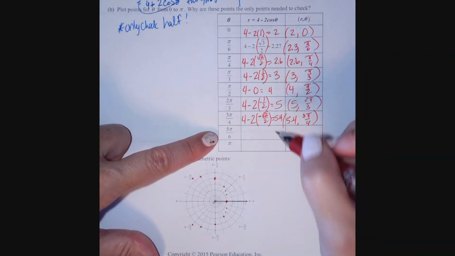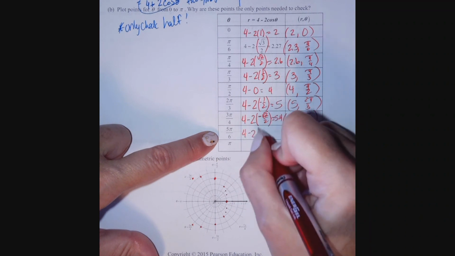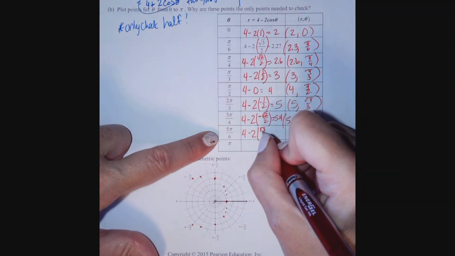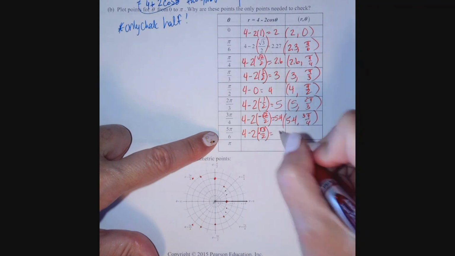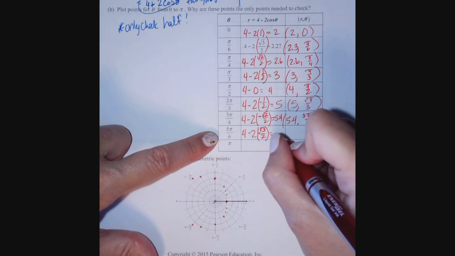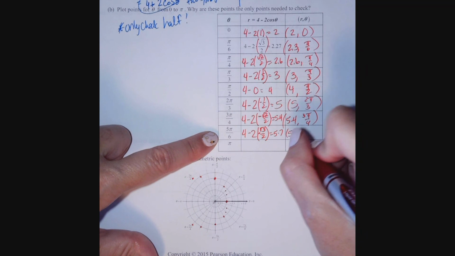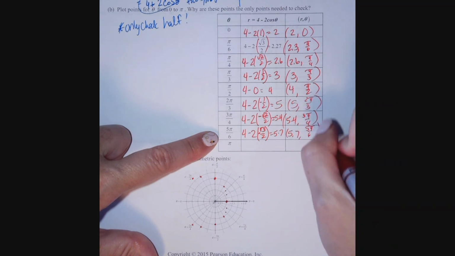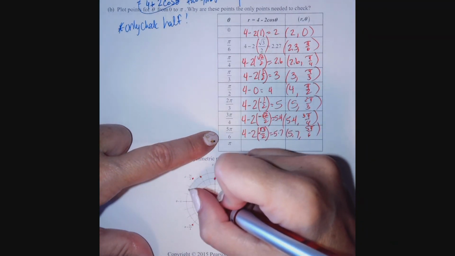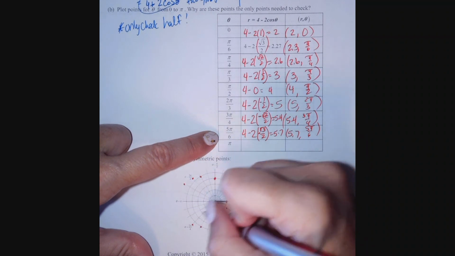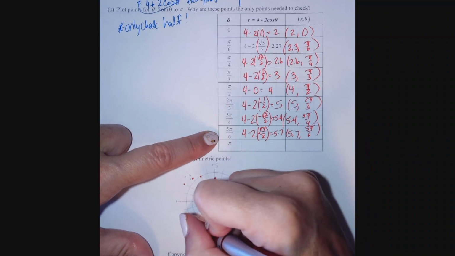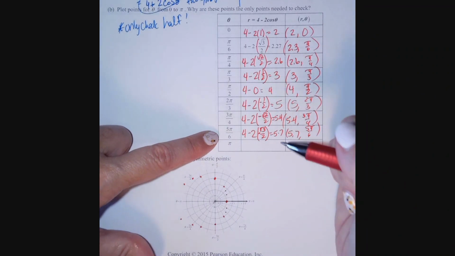At 5 pi 6th, I have 4 minus 2 times a negative square root 3 over 2, which becomes 4 plus square root 3, which is about 5.7. So at positive 5 pi 6 and at negative 5 pi 6, I'm at about 5.7, almost out there to 6.